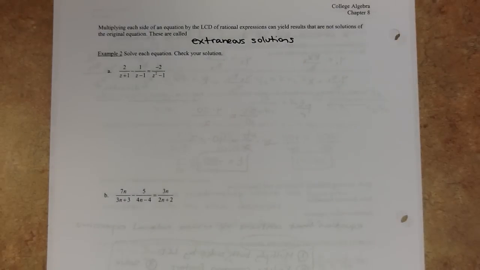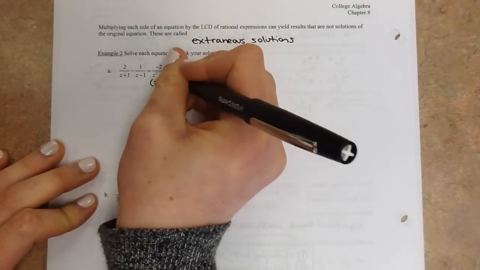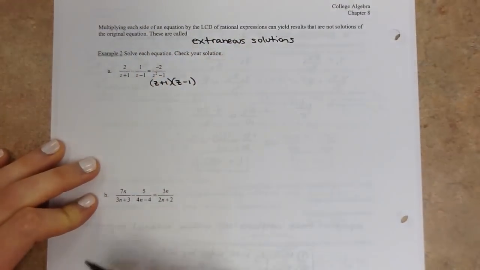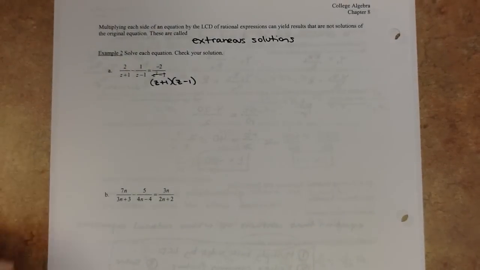So we start by trying to find the LCD. So here, let's first factor this down. That last denominator is the difference of squares. So z squared minus 1, we can factor it to z plus 1, z minus 1.